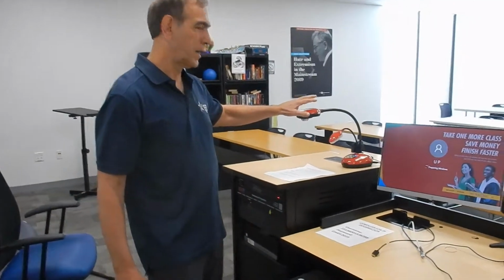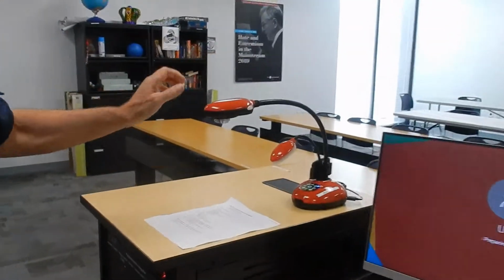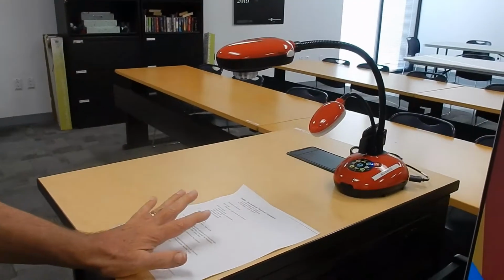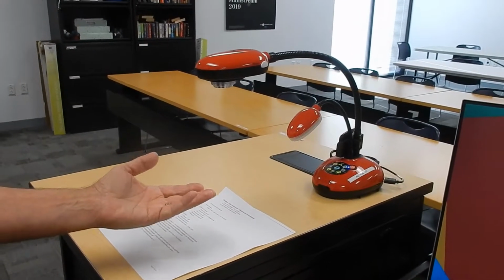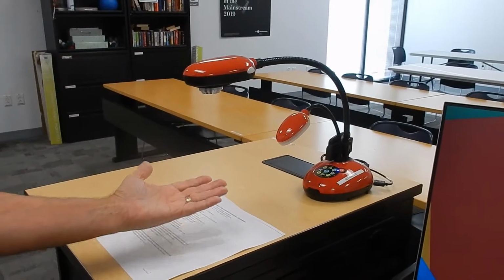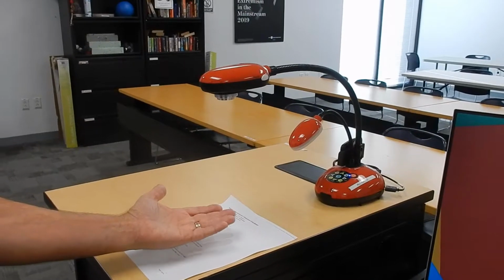So this normally takes a minute or so for it to load everything up, so be prepared to wait for a little bit of a delay. While we're waiting, let me point out, this is an overhead projector, a close-up projector, in case you have a document, something to zoom in on. This is also useful if, for example, you wanted to demonstrate something on a tablet, a laptop, or maybe your cell phone.